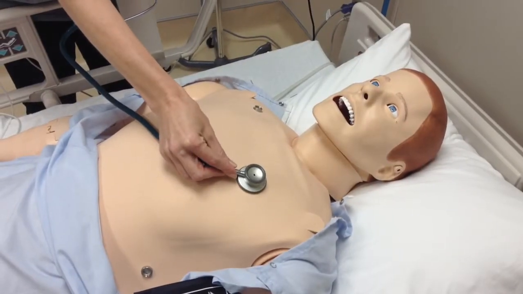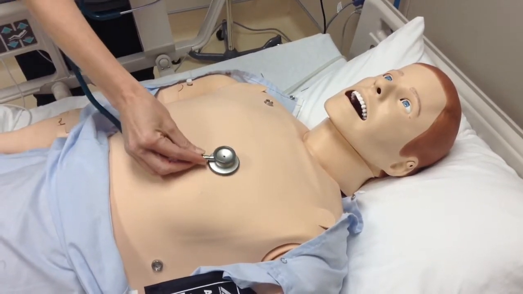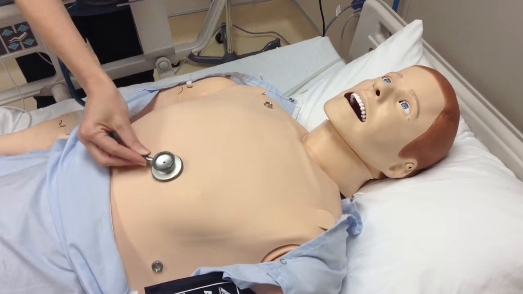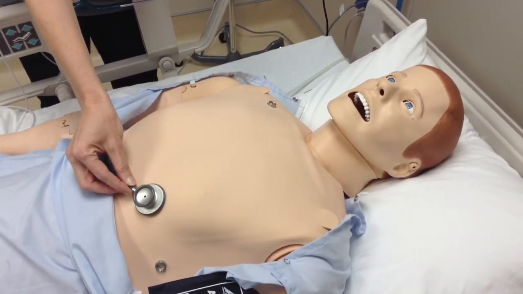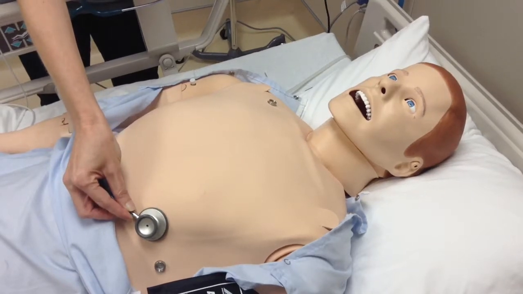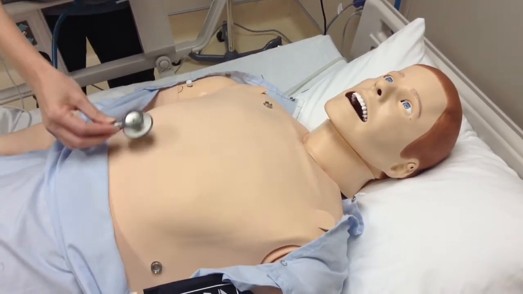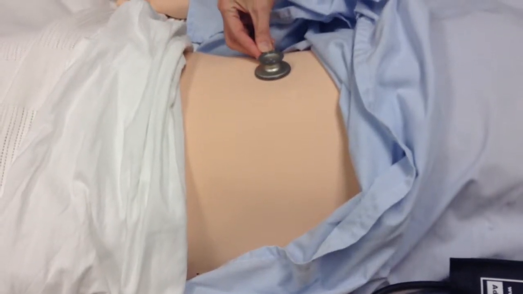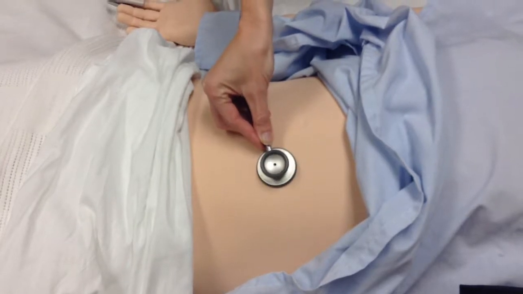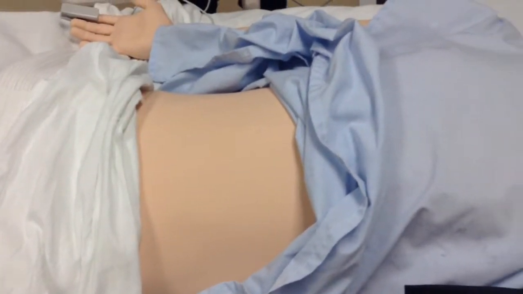Each simulator has the capability for normal or adventitious sounds in all assessment areas. Heart sounds can be auscultated. Lung sounds can be auscultated. Wheezes, crackles, or clear breath sounds are some that may be heard. Bowel sounds can be auscultated.